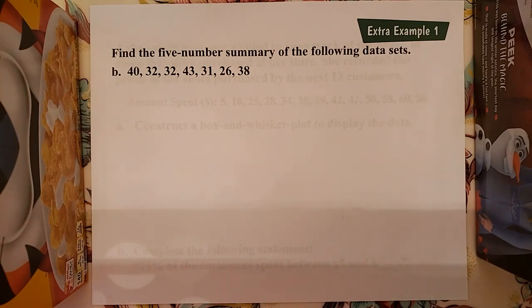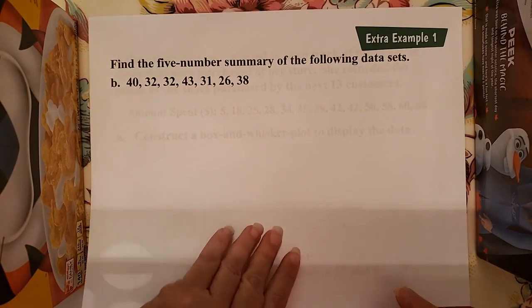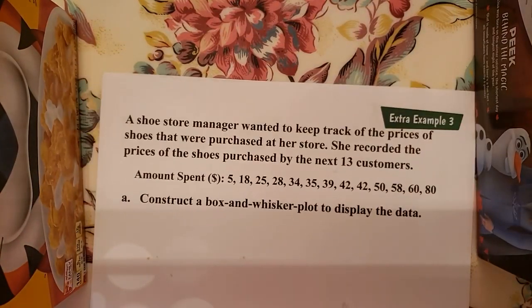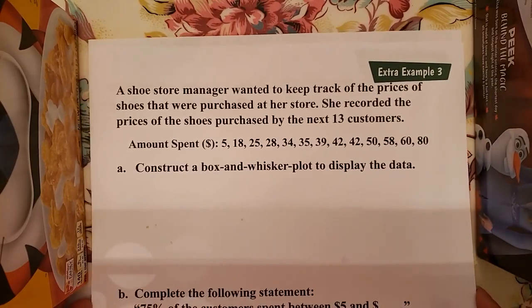How are we feeling about this? I'm actually going to skip this one and go to a word problem. We're going to skip that. Okay, this is going to be our last example.